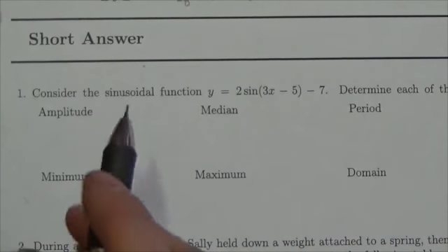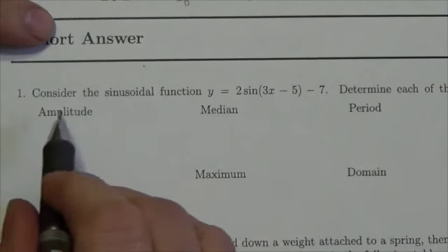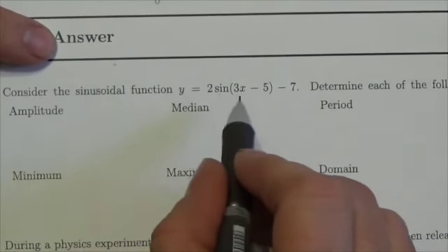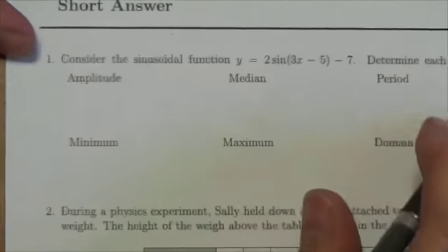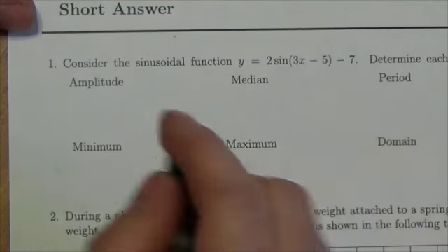Okay, now this question here asks us for a lot. It says, consider the sinusoidal function y equals 2 sine of 3x minus 5 minus 7. And we're going to determine all the rest of these. Okay, here we go. First of all, the amplitude.